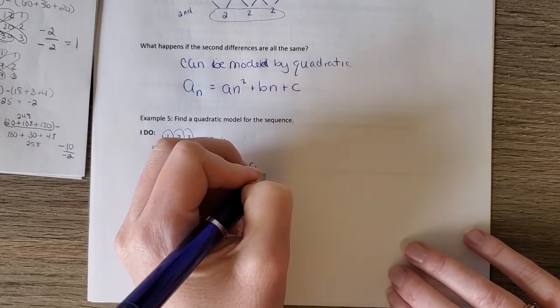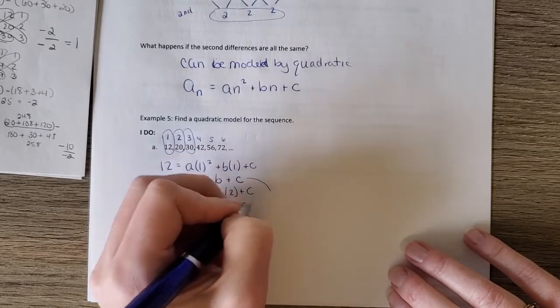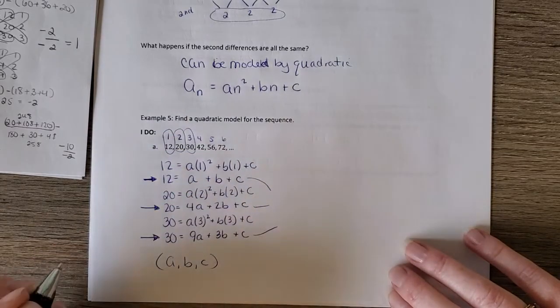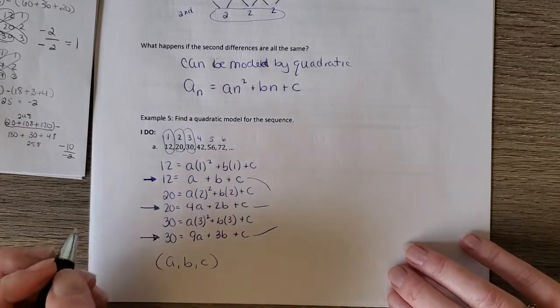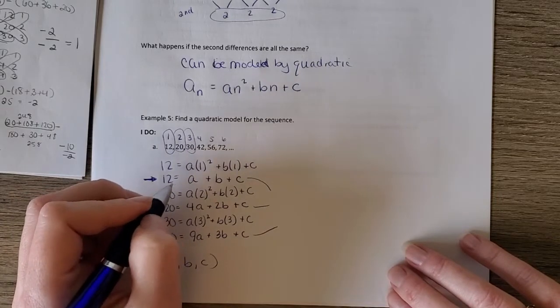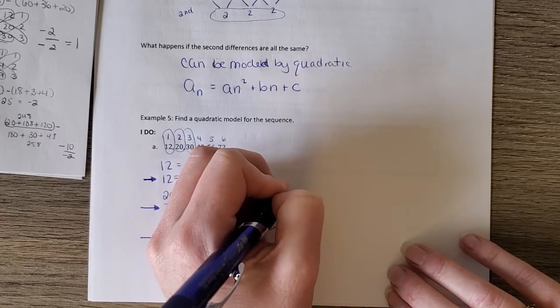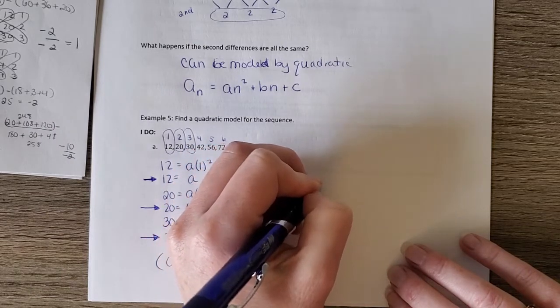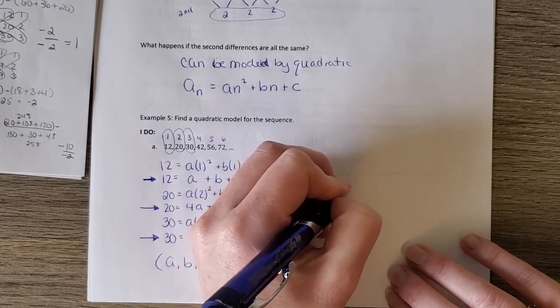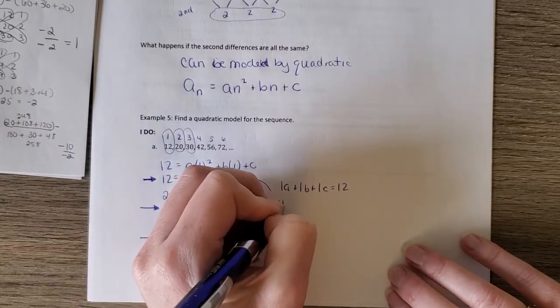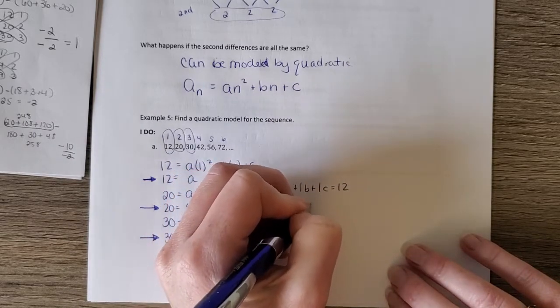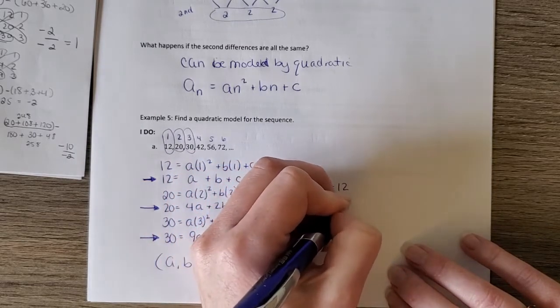I'm going to write these so we see clearly the equations we're working with. Writing in the other order, we have 1a plus 1b plus 1c equals 12. We have 4a plus 2b plus 1c equals 20.